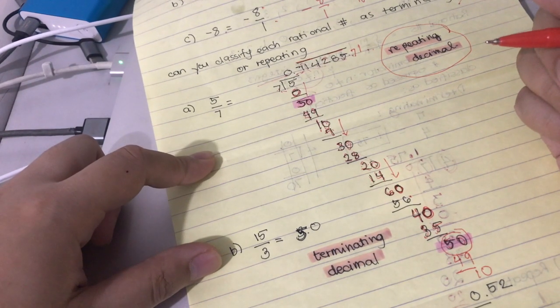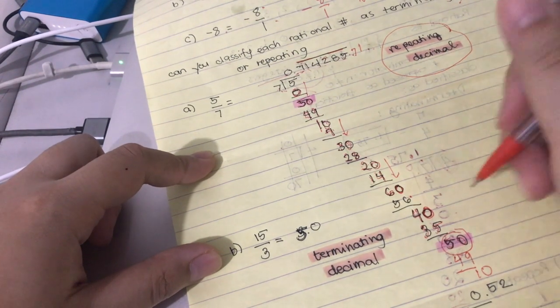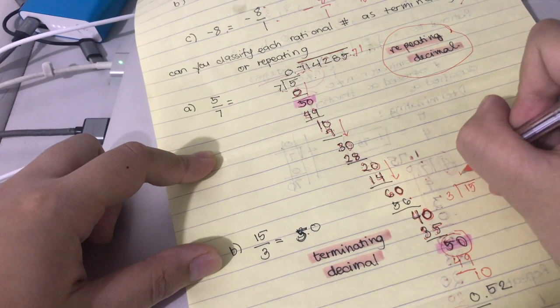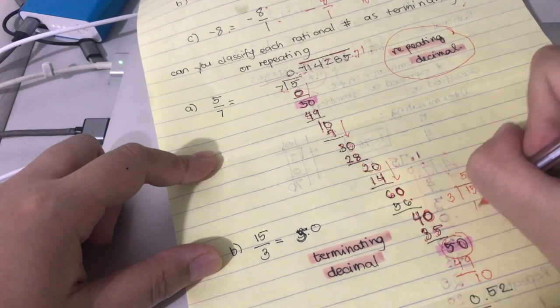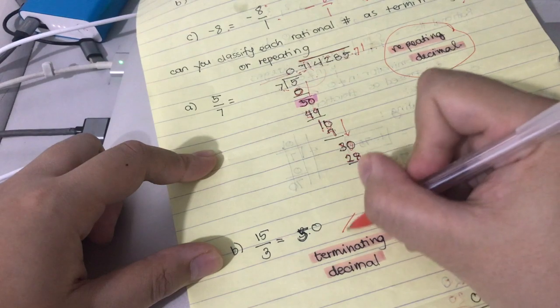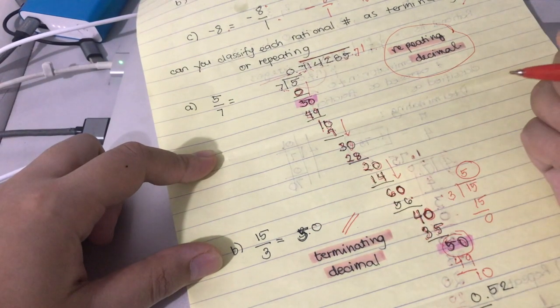For letter B, it's a terminating decimal because if you divide 15 by 3, that's 5. 5 times 3 is 15, remainder 0. The answer is 5. So it's terminating because it's not repeating.